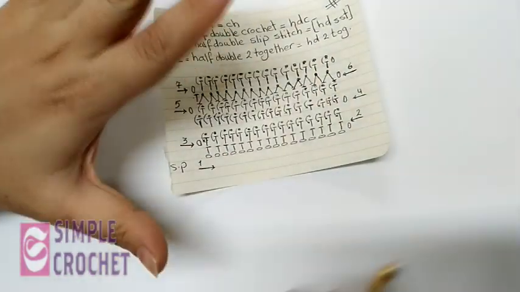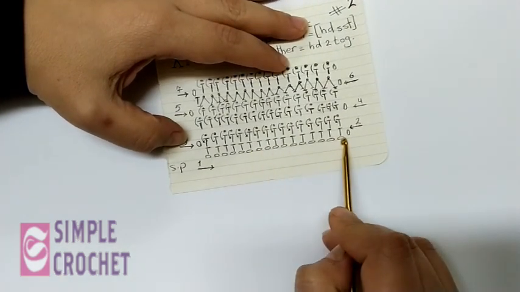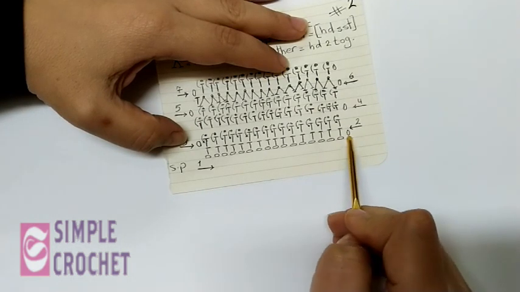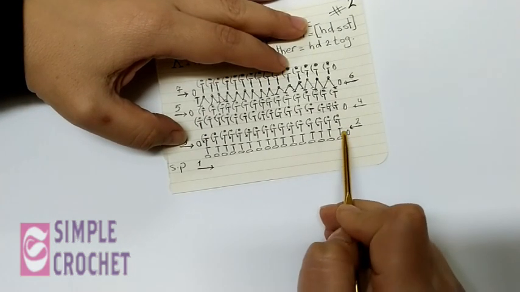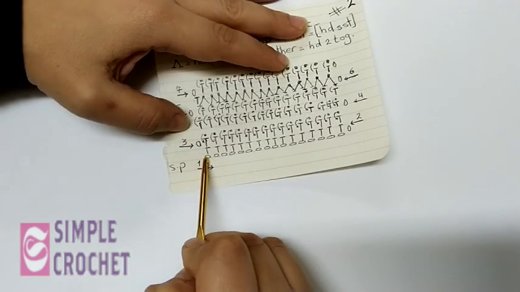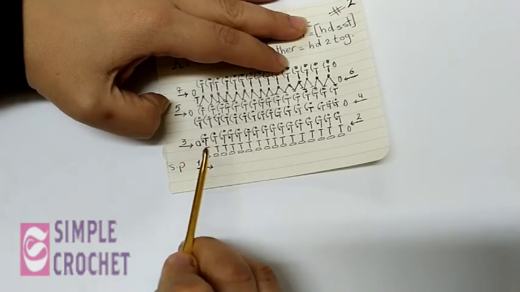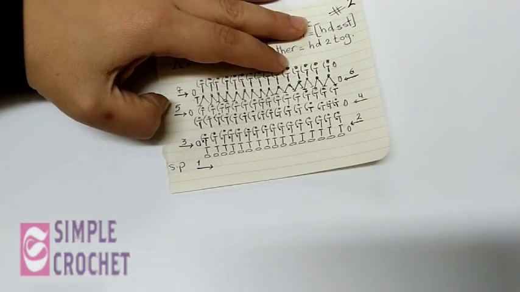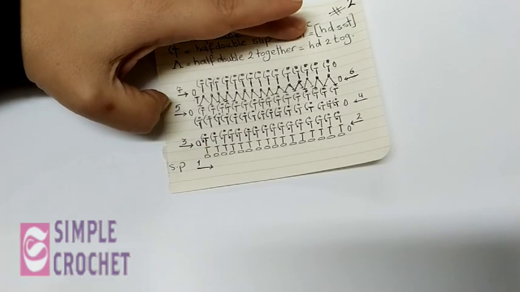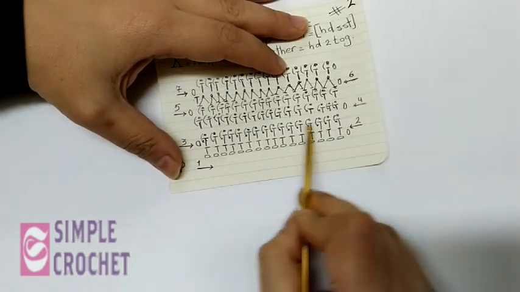Now let me explain it one more time. I'm going to chain the number of stitches that I need, then chain 1 for the height, then work the whole row as half double crochet. After finishing this row, I'm going to chain 1 for the height, then work half double slip stitch all through the row.